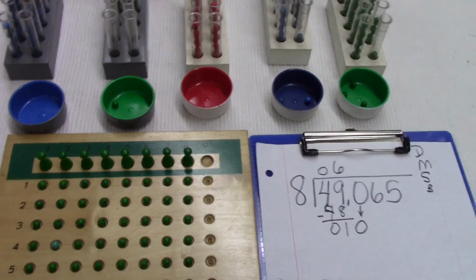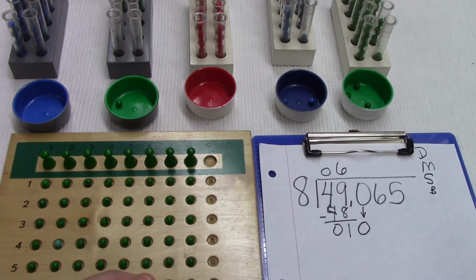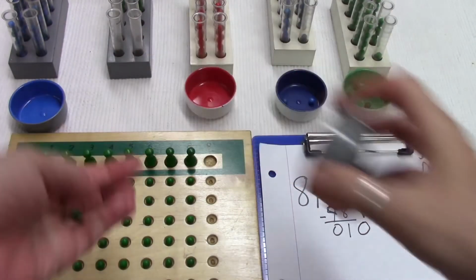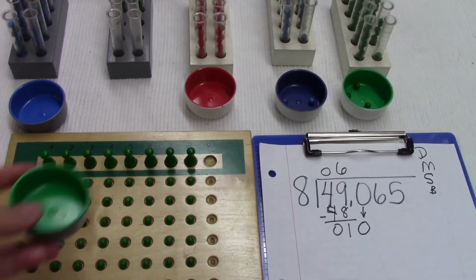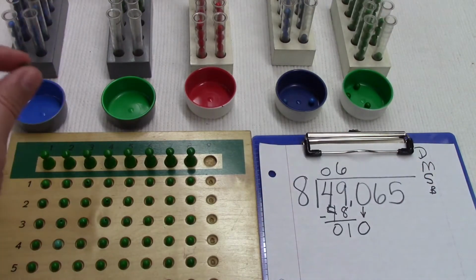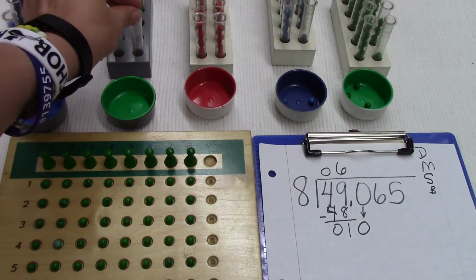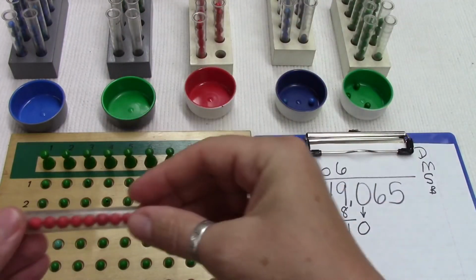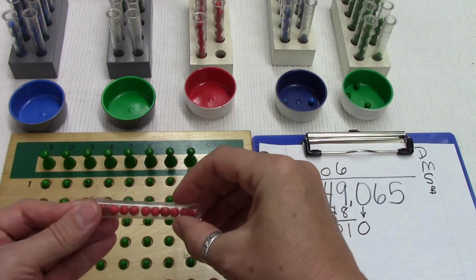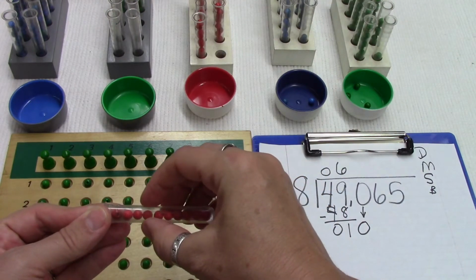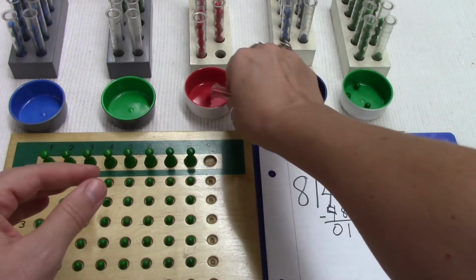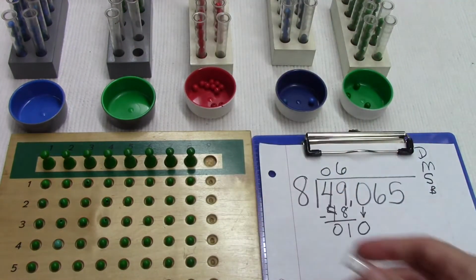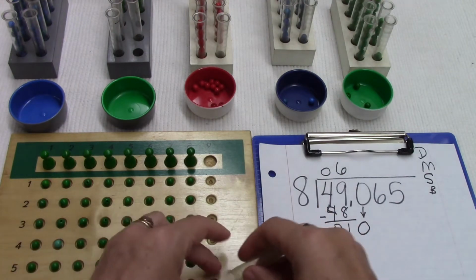Okay, so remember we didn't have any hundreds. So we're going to exchange this 1,000. How many hundreds make up 1,000? 10, right? So we're going to take that to the bank and we're going to exchange it for 10 hundreds. 1, 2, 3, 4, 5, 6, 7, 8, 9, 10. 10 hundreds. Alrighty. And then we're going to go ahead and clean up. Okay, so I'm going to clean up.